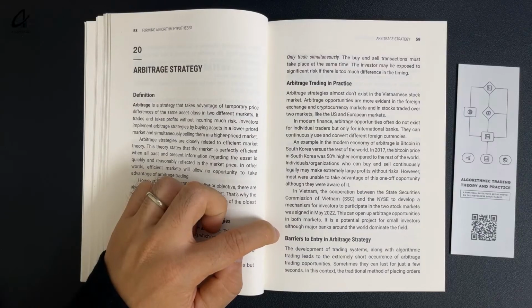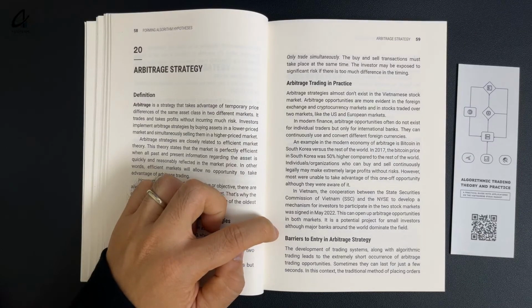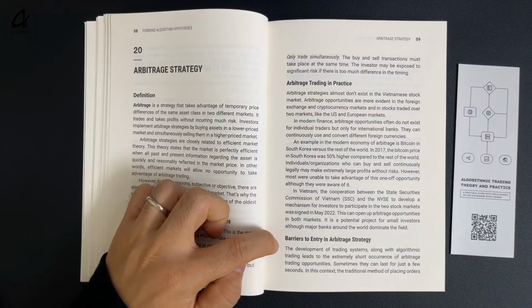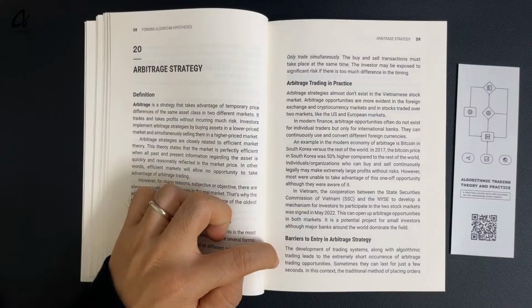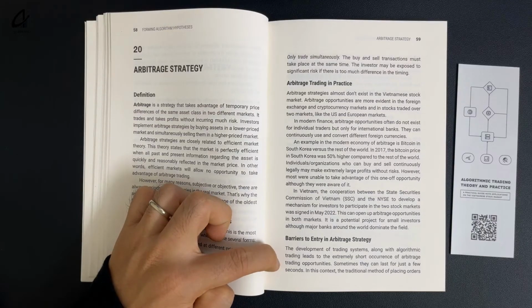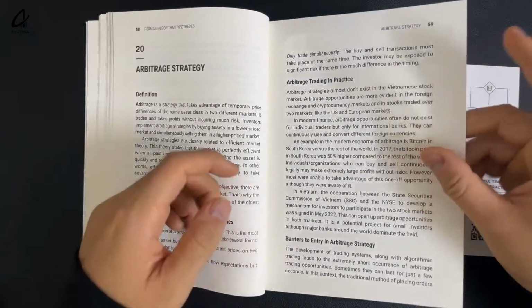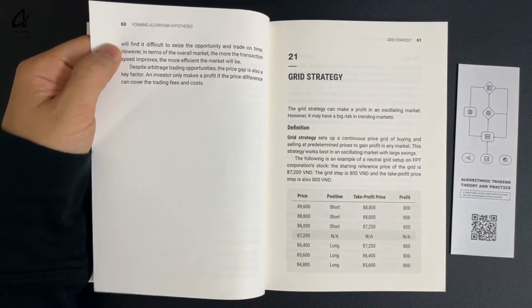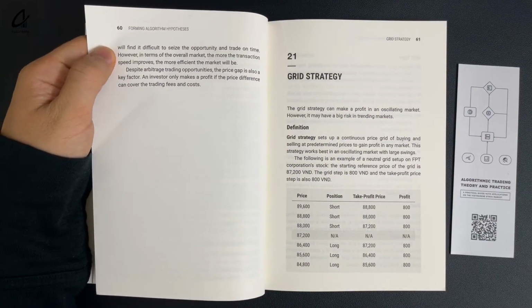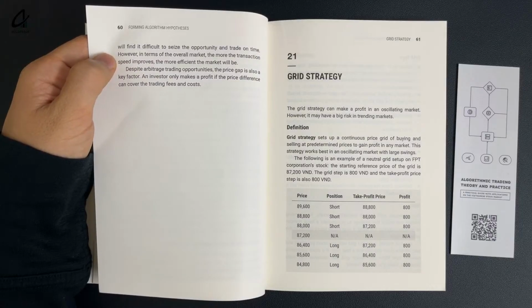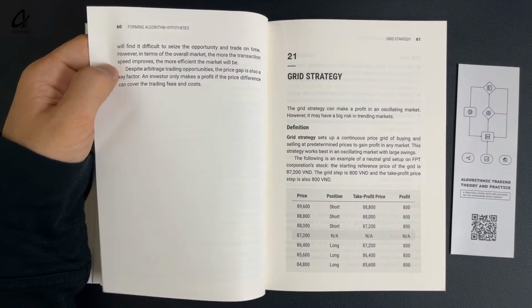Let's talk about barriers to entry in arbitrage strategy. The development of trading systems along with algorithmic trading leads to the extremely short occurrence of arbitrage trading opportunities. Sometimes they can last for just a few seconds. In this context, opportunity to trade on time. However, in terms of the overall market, the more the transaction speed improves, the more efficient the market will be.